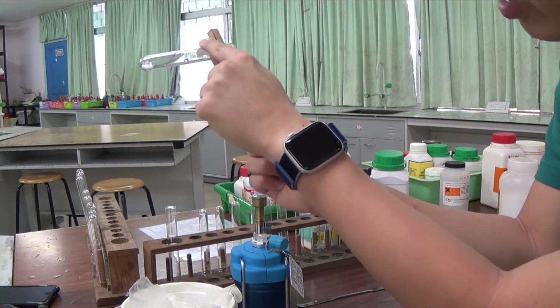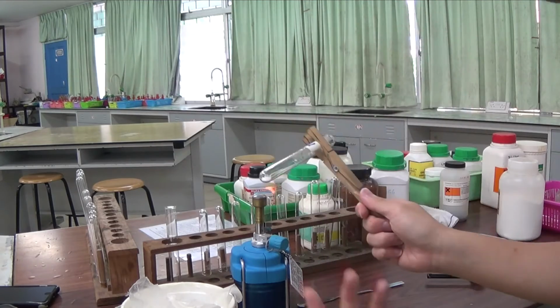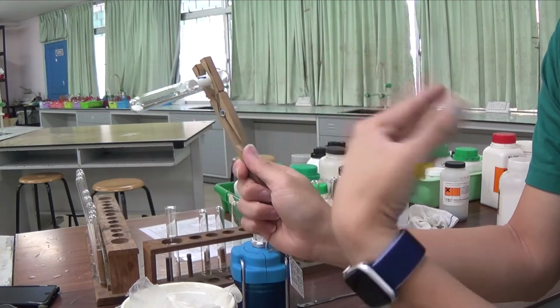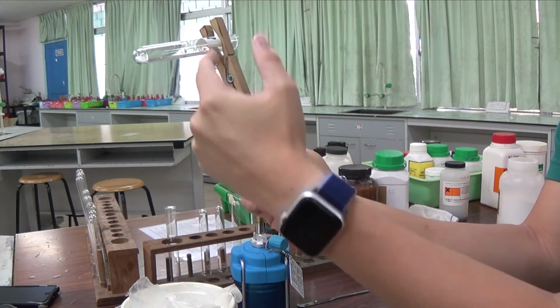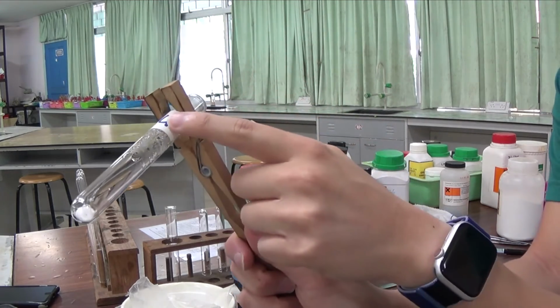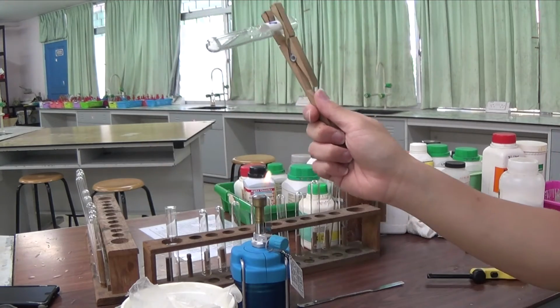That means you also need to heat this region with the water of crystallization in order to drive off all the water of crystallization. How can you ensure that the compound is anhydrous? Well, you need to heat until there's no more water vapor on the side of the test tubes. You need to be heating the solid until there is constant mass.